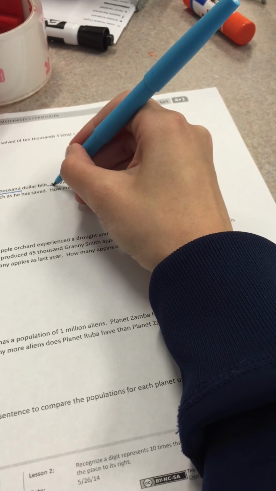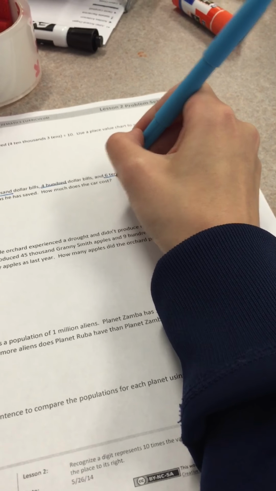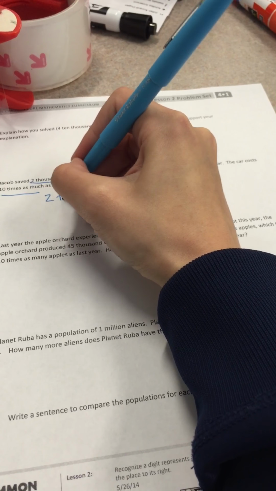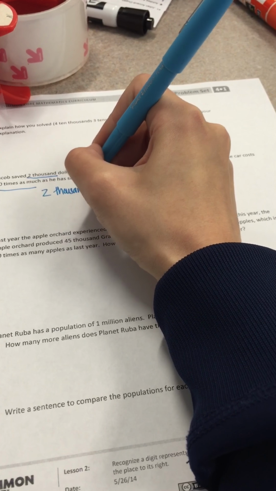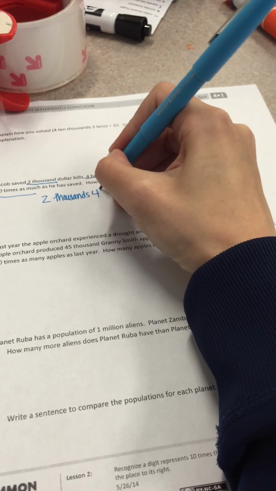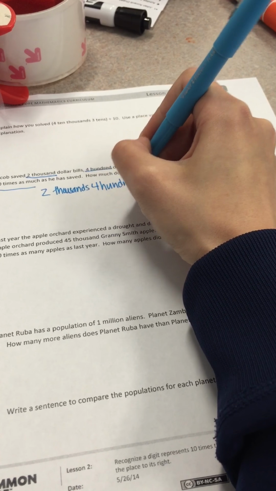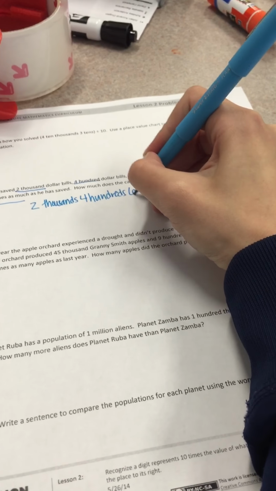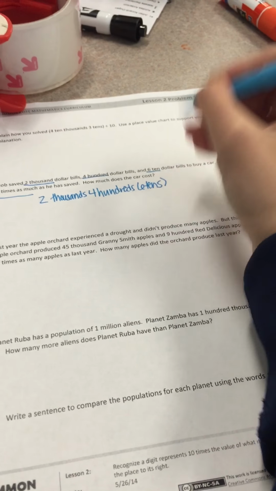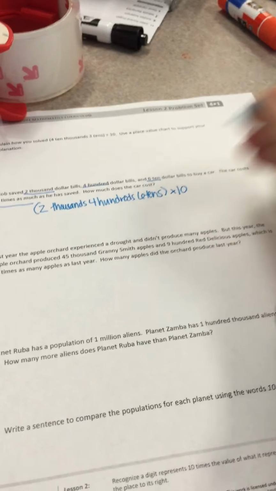2,000, 400, 6 10s, and we're doing 10 times as much. So I'm going to pull those numbers down. 2,000s, 400s, 6 10s. I'm going to put it in parentheses. And we want to find 10 times as much as that.